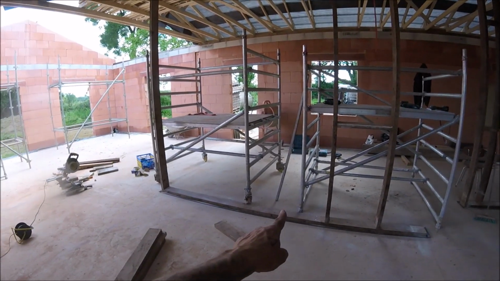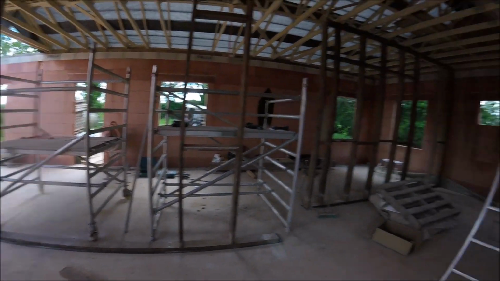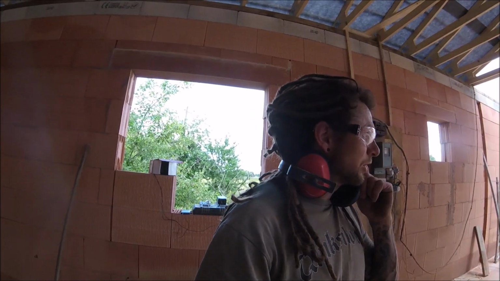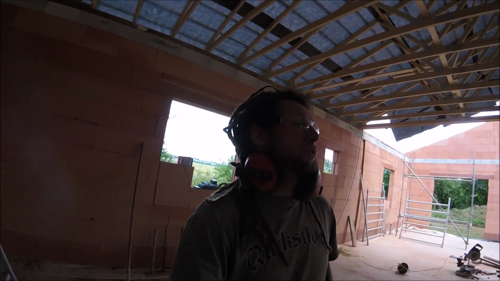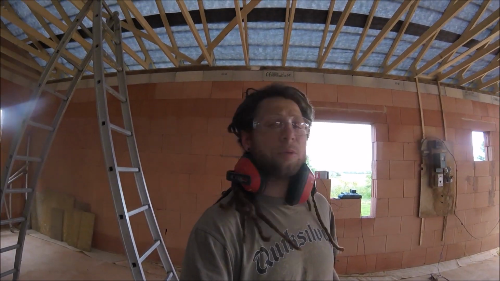Looks like I need 1, 2, 3, 4 more lengths, a few off cuts, so yeah, it looks like I need about 5 more lengths to finish off. So I'll sort that out and work out what I'm going to do tomorrow.